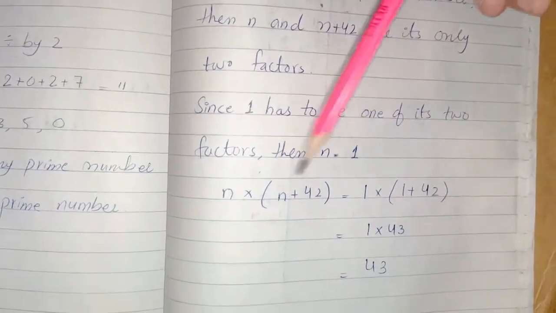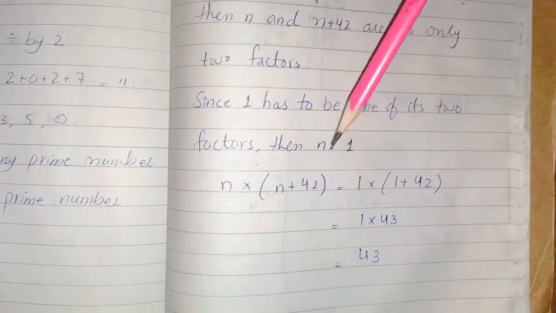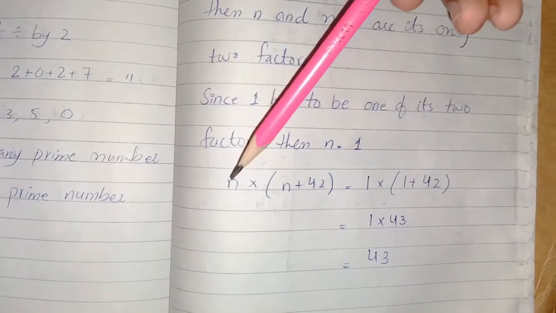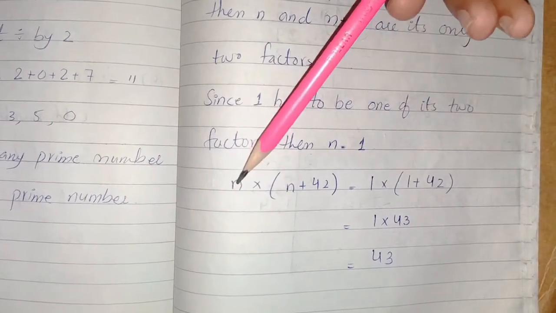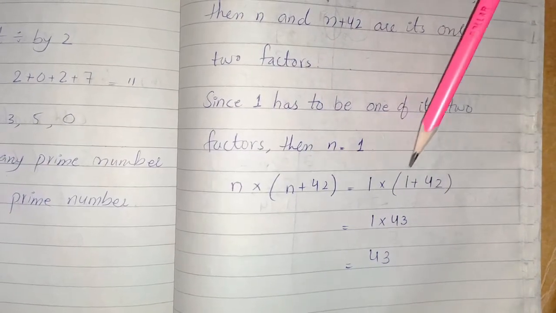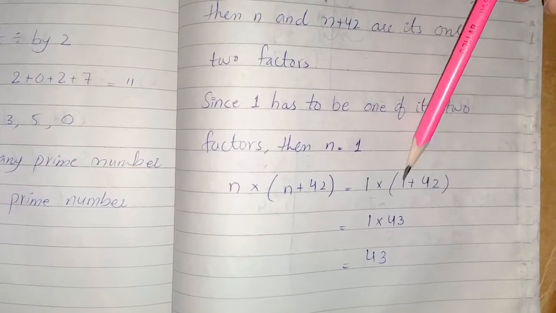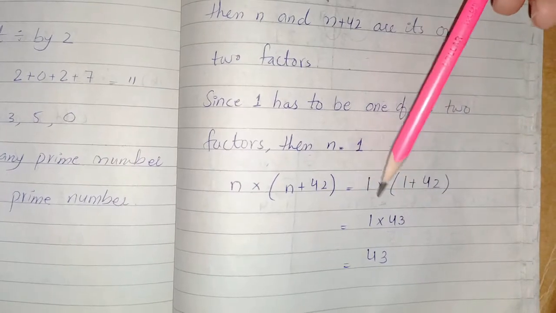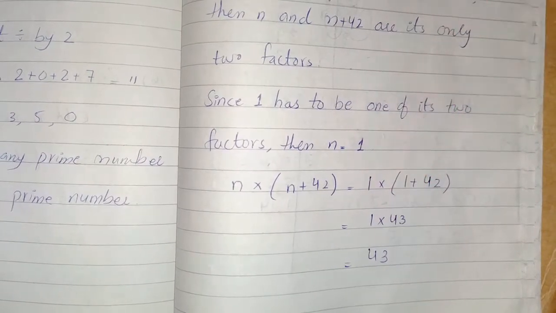Now as we have already solved this type of question in the practice, we are going to put the values. n multiply n plus 42, 1 multiply 1 plus 42. 1 plus 42 is 43. 1 multiplied by 43 is 43.